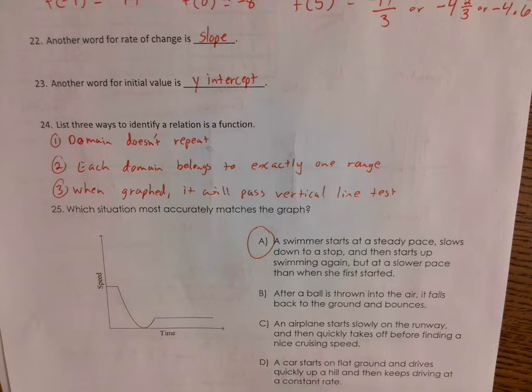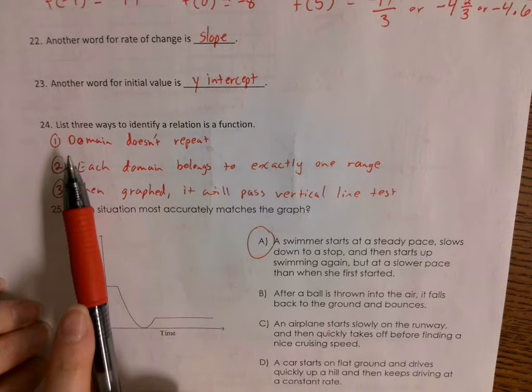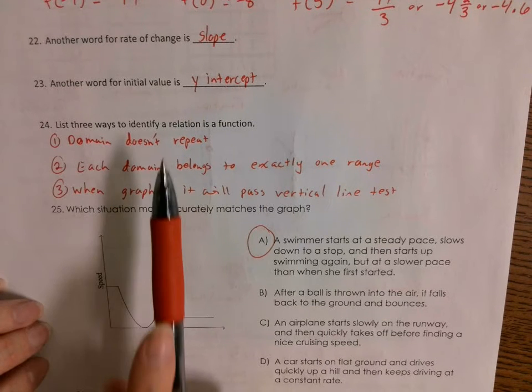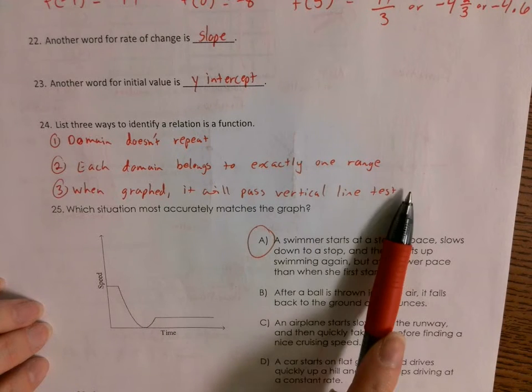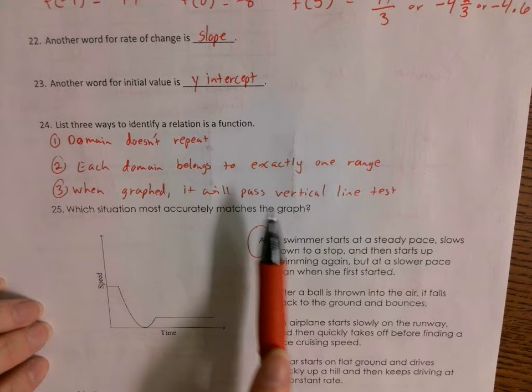If it is a function, there's no repeat of the domain. The domain belongs to exactly one range. When graphed, it's going to pass the vertical line test.